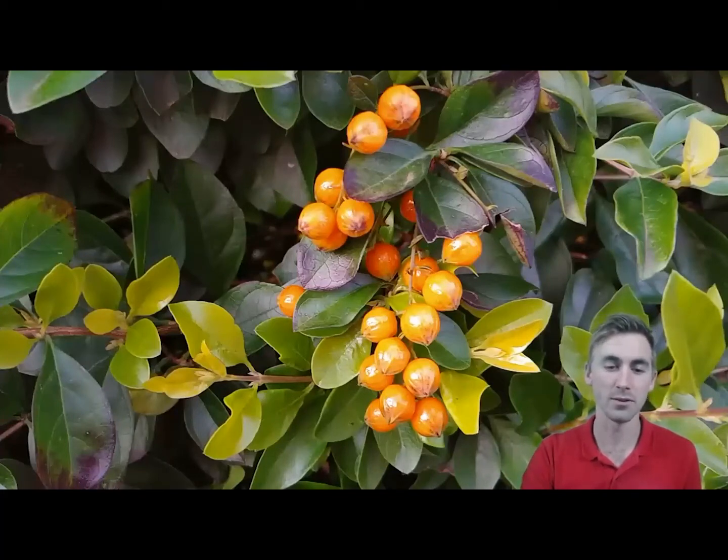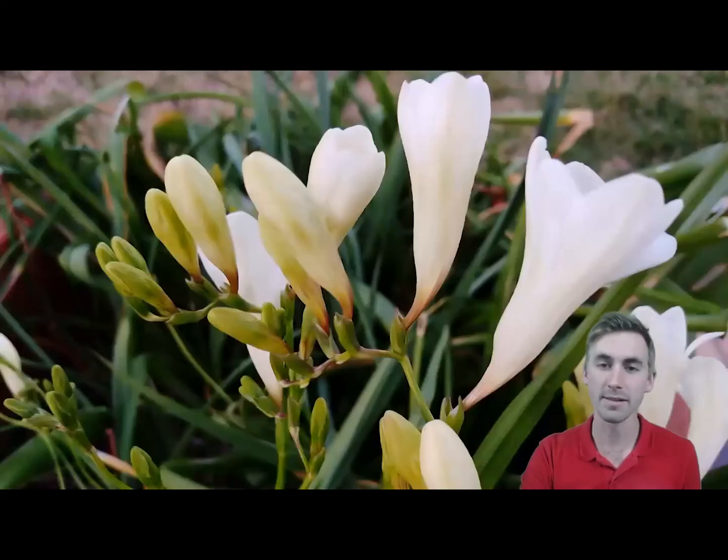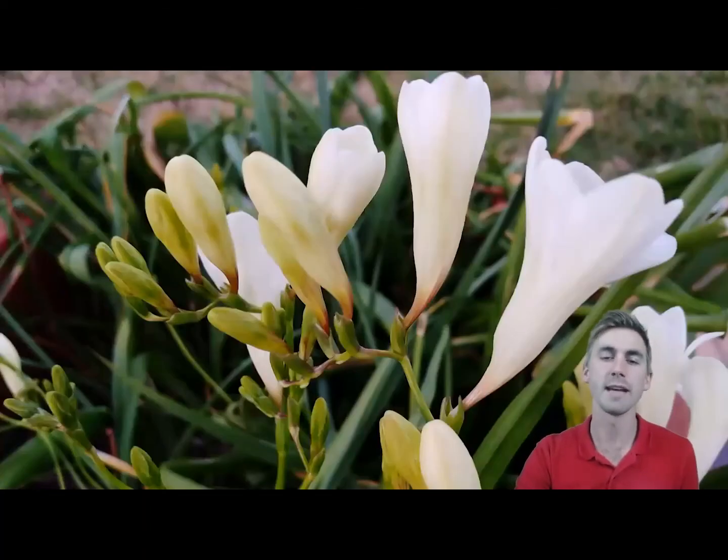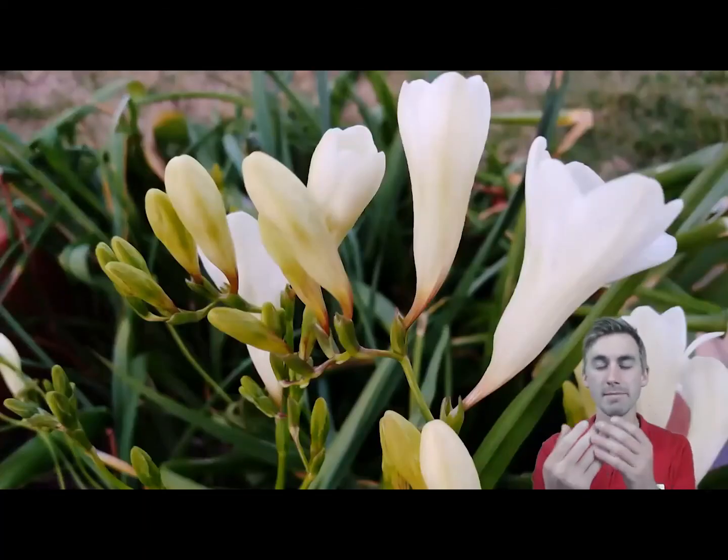I also went through and I found some flowers that were really nice. And I found a mandarin on one of my mandarin trees. Now, a big hint for you guys to take photos of this stuff yourself. Try and take photos of whatever you want to find in most of the image.